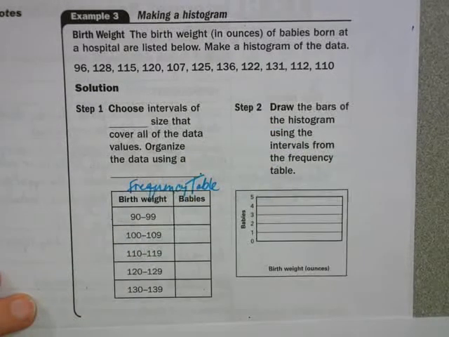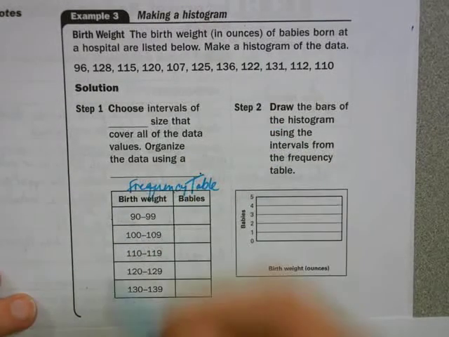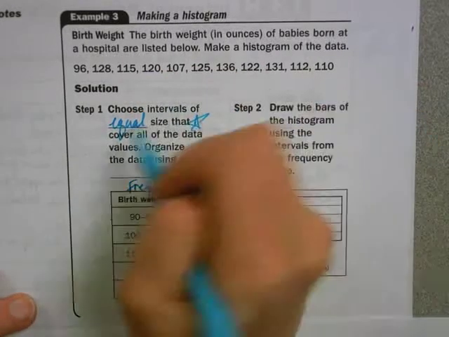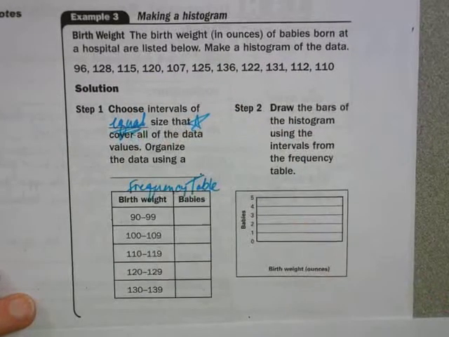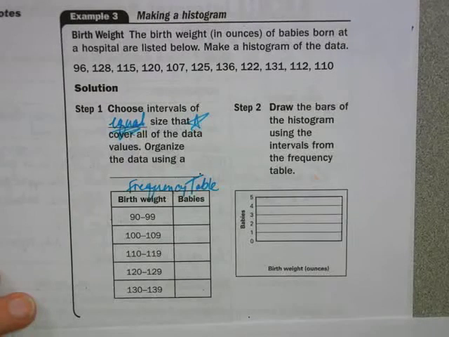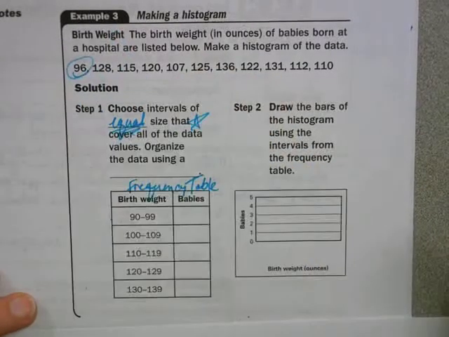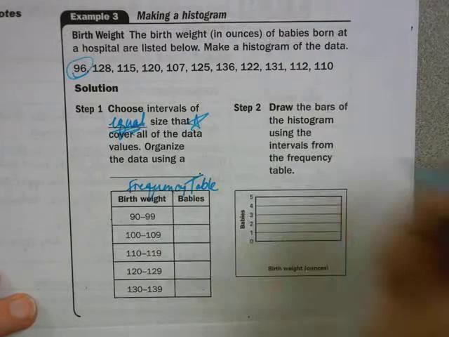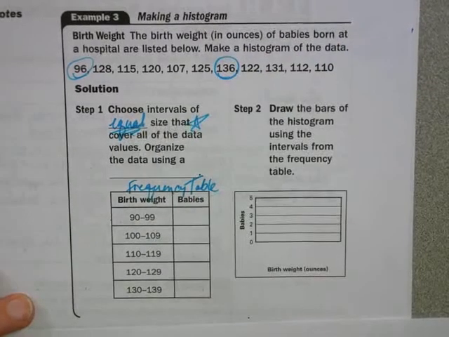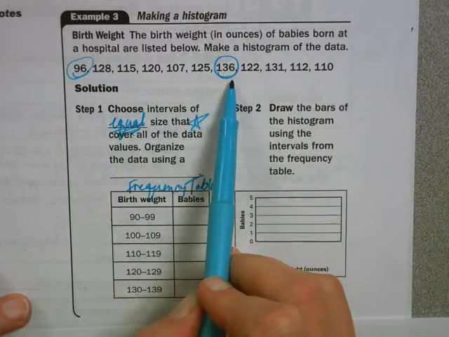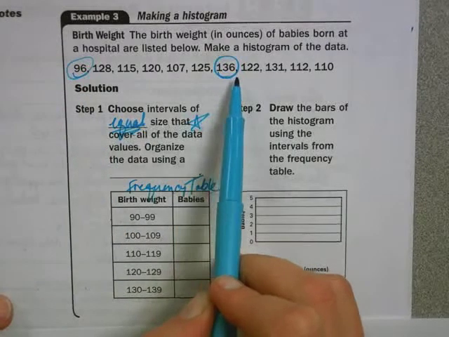Okay, and what we have to do is choose intervals that are equal in size, and this is the key concept, equal. They have to be equal. So what I have to do to identify that is find my low and my high. My low is 96, and my high is 136, it looks like. So I know that I need to go from the 90s to the upper 130s, basically.